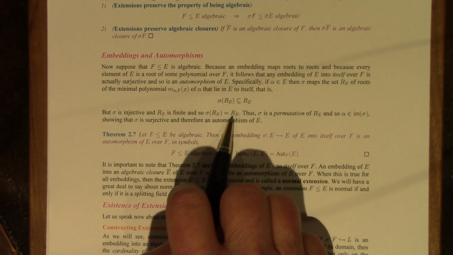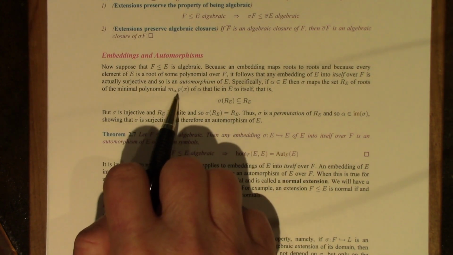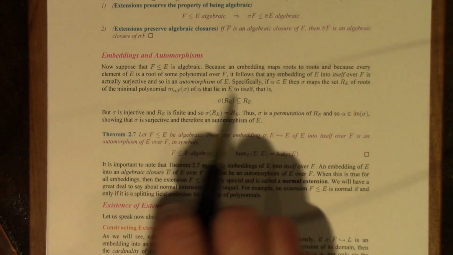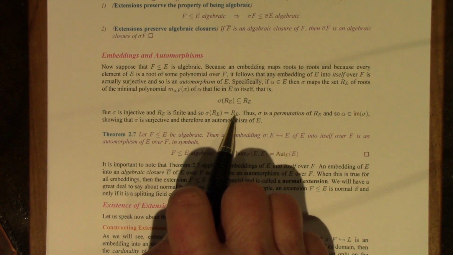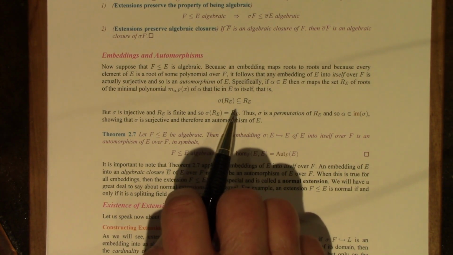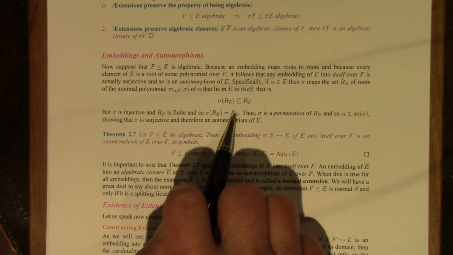I'm not saying that R sub E is all the roots of the minimal polynomial of alpha. It's all the roots of the minimal polynomial that lie in E. So sigma is a permutation of that portion of the complete root set. But that shows that sigma itself is surjective.